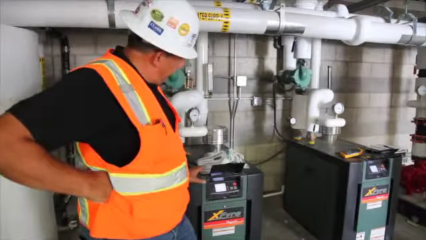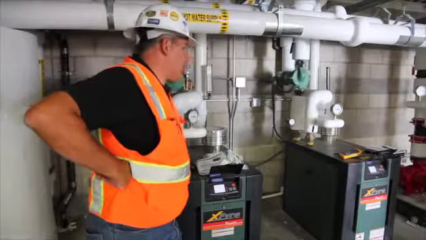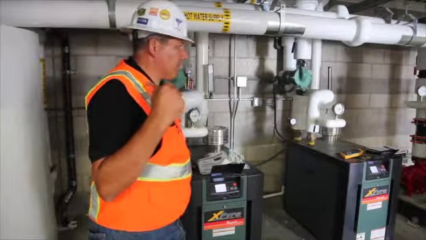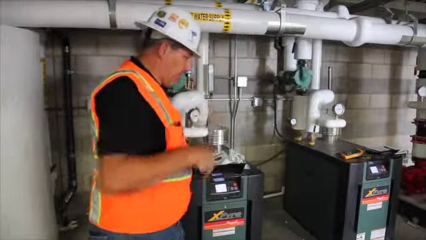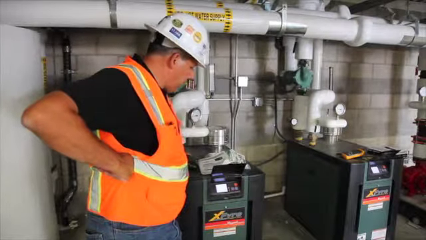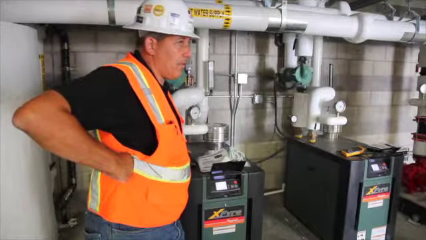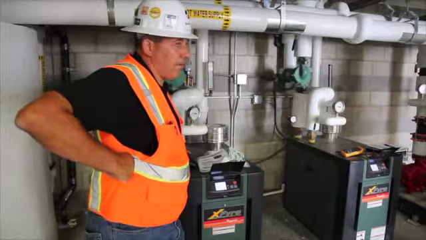So if this is the master and it's the lead, it runs its own primary pump. Obviously the automation enables the secondary pumps as well as the boiler, so that you can maintain hot water to all your VAV boxes and your reheat coils, your basic reheat coils and your air handlers.